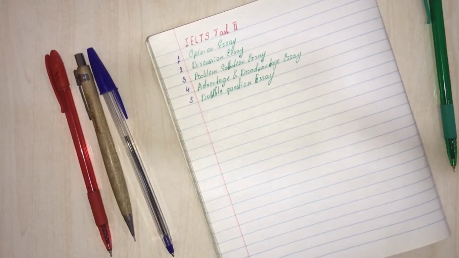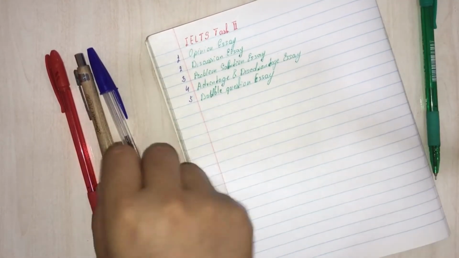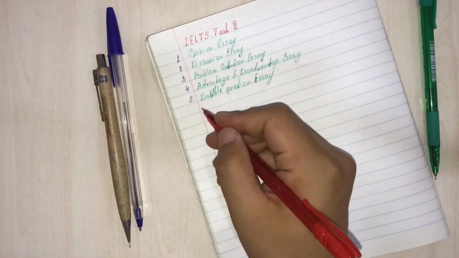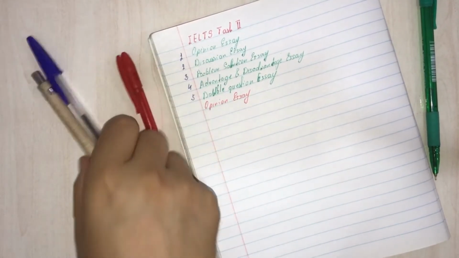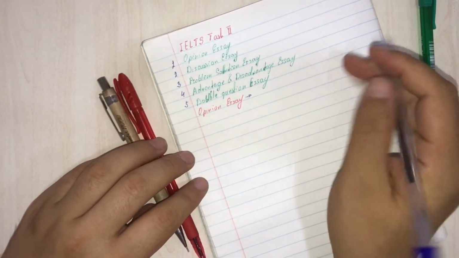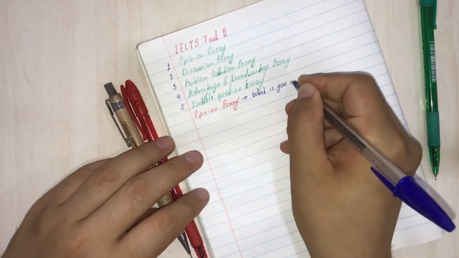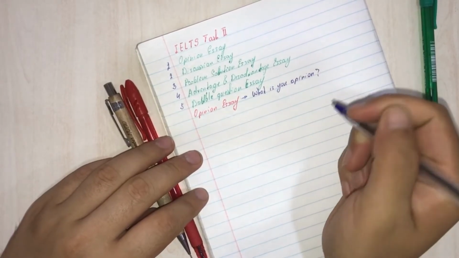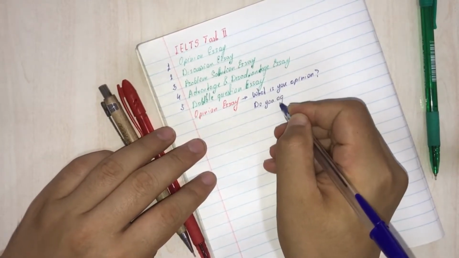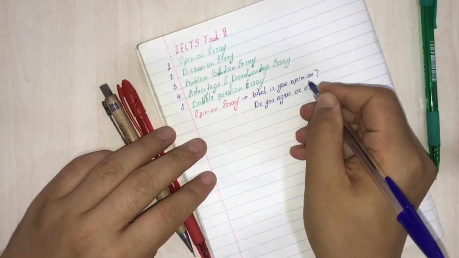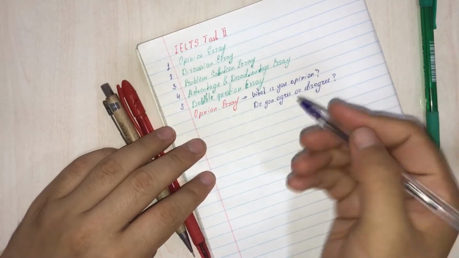For example, let me write some common questions that come with an opinion essay. The common questions that come with an opinion essay are, for example, what's your opinion? Or it can say, do you agree or disagree? And it can say, to what extent do you agree or disagree?